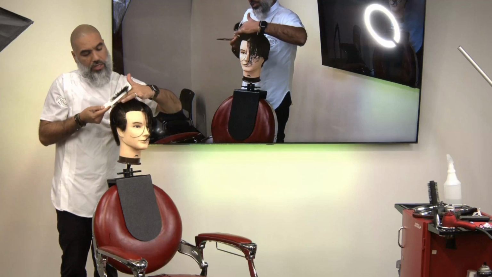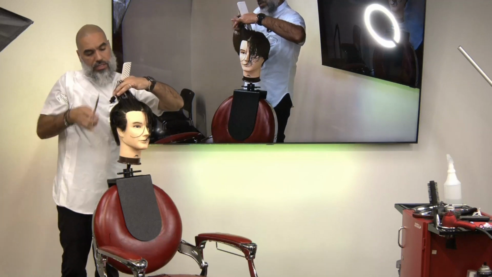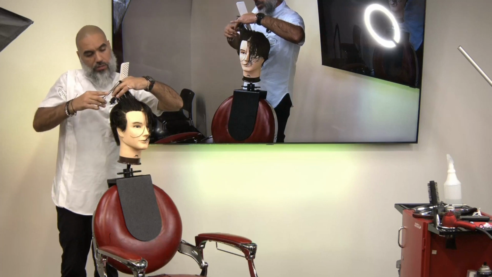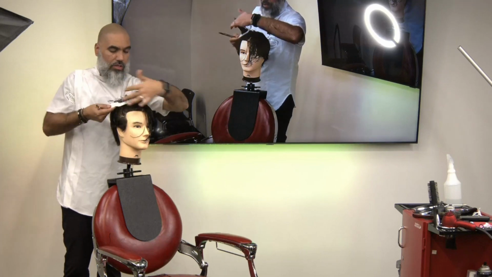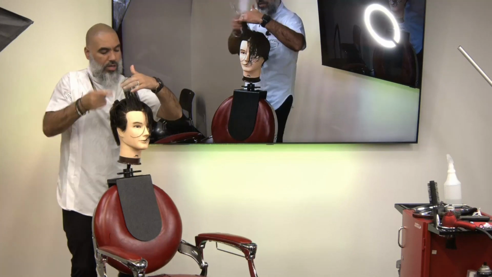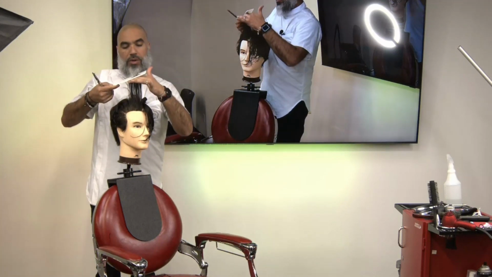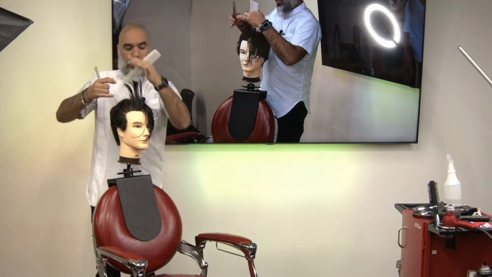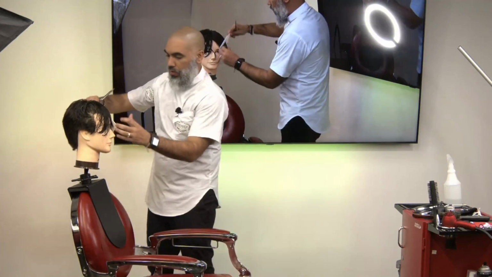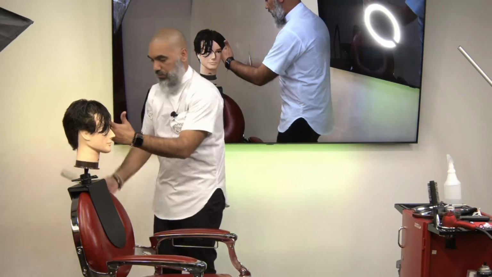Take this whole section. I'm going to bring this all the way up. See that little length? See my guide here? I'm just going to cut that little peak off. A little bit higher. Cut that peak off. A little bit more elevated. Cut that peak off. Do the same thing on the opposite side.